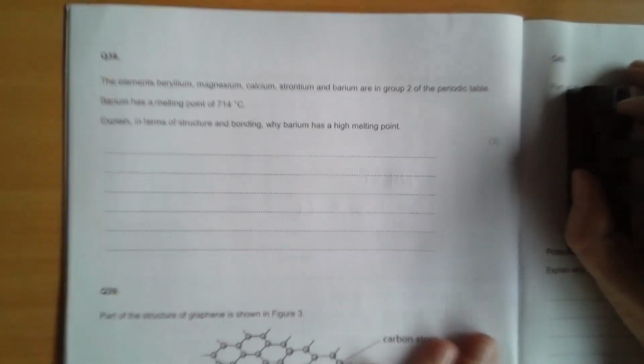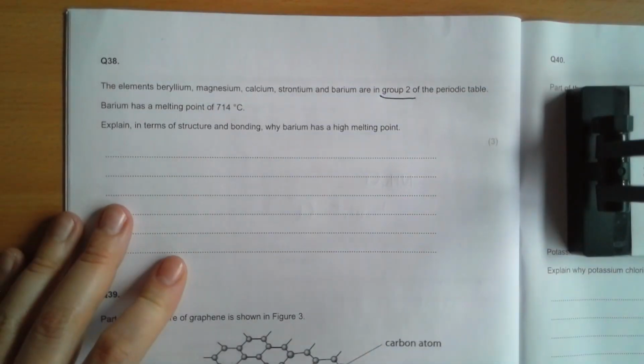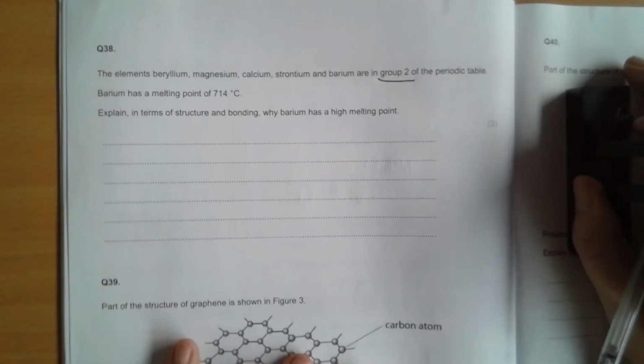The next one, why does barium have a high melting point? All right, barium, if you look at its position in the periodic table, group 2, it is a metal. Why do metals have a high melting point?